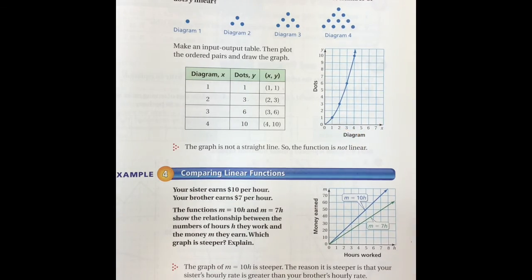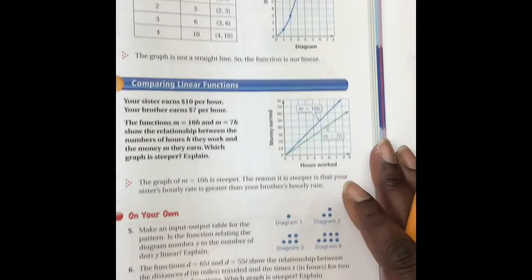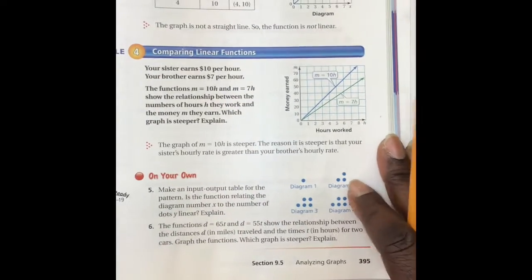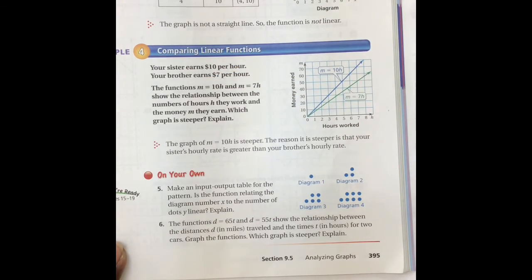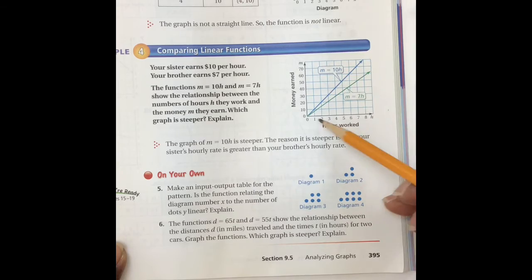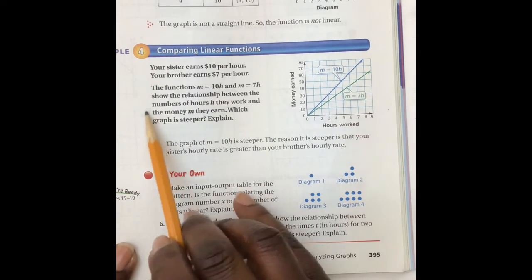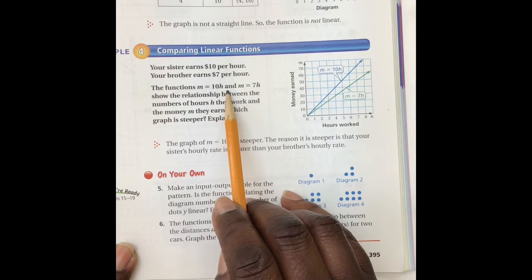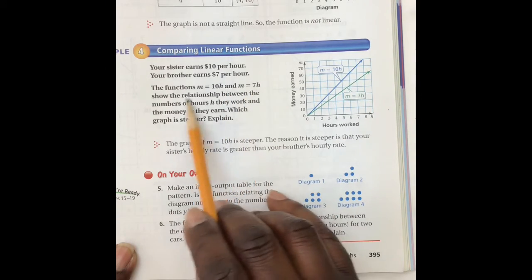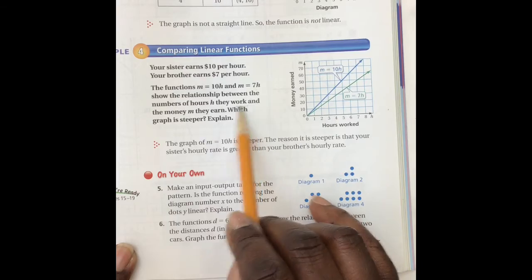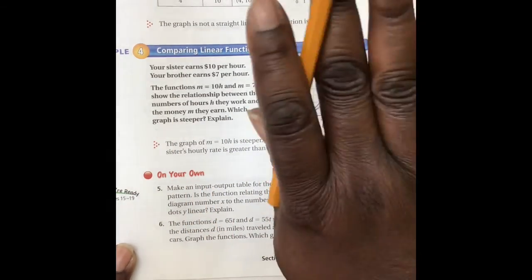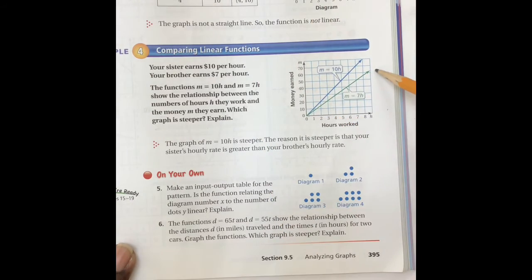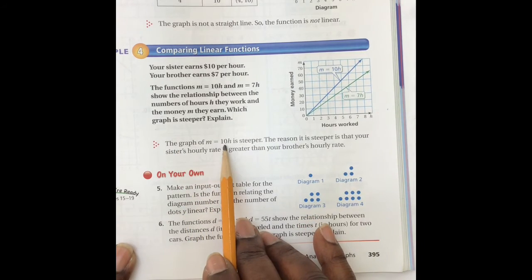linear, okay? Now, let's take a look at comparing linears, okay? Your sister earns $10 an hour, your brother earns $7 an hour. This is the $10 an hour. This is the $7 an hour, okay? The functions M = 10H and M = 7H show a relationship between the number of hours they work and the money they earn. Which graph is steeper? Steeper meaning taller, straight up, okay? This one lays a little more, this stands up a little more. And so therefore, the graph of 10H is steeper, okay?